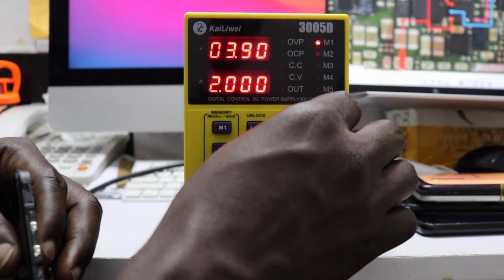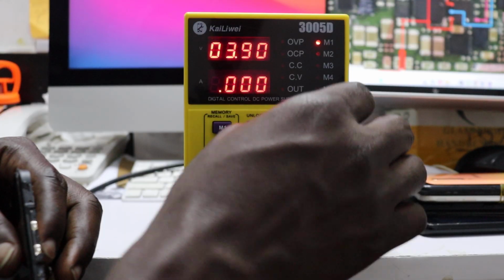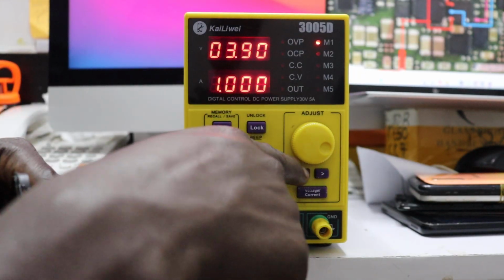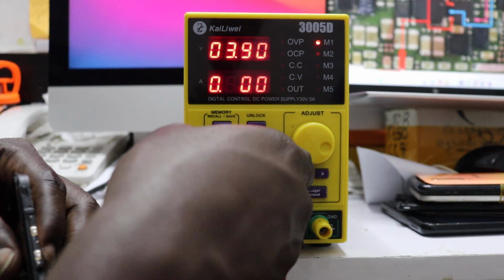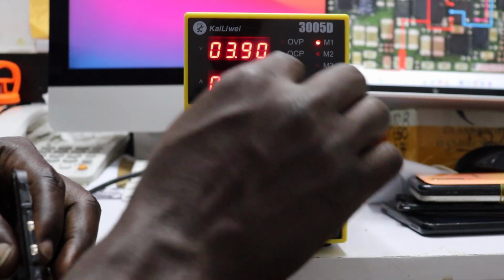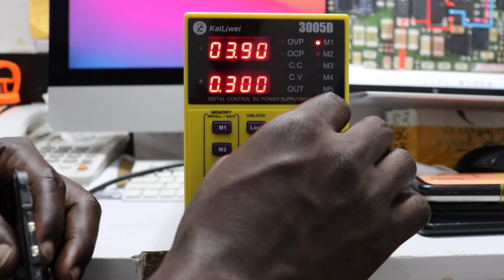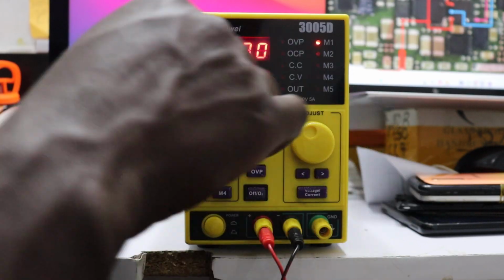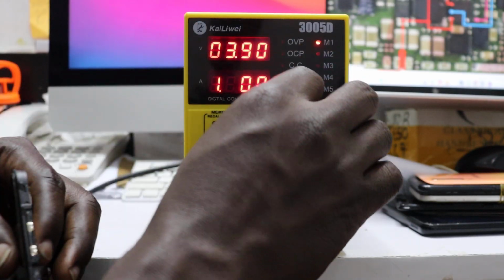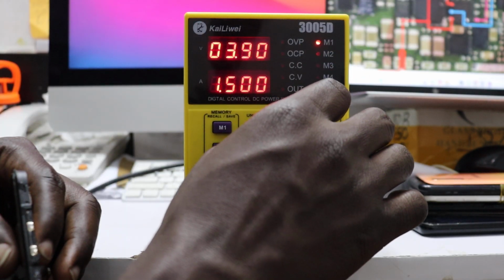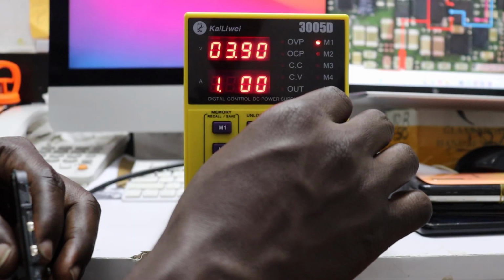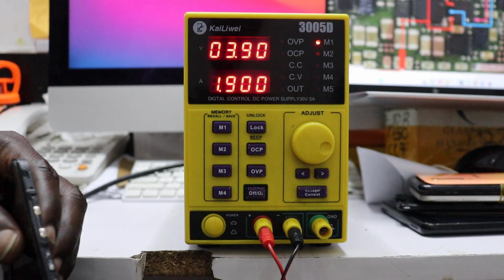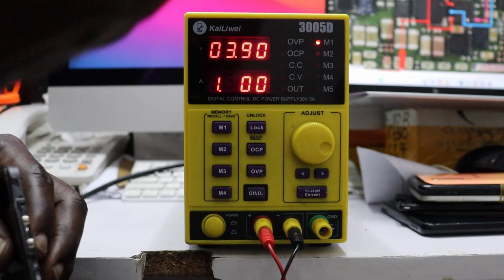We want a current consumption to be a maximum of 1.8. Using these arrow keys, we can maneuver our way to this other section, the decimal point. Of course, after 9, it will go to 1. Then we want it to go to 1.9 as our maximum current to be consumed.